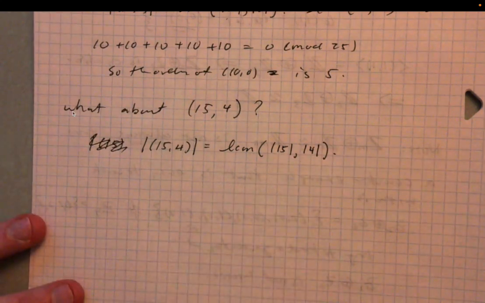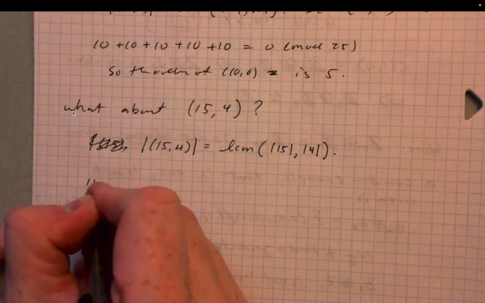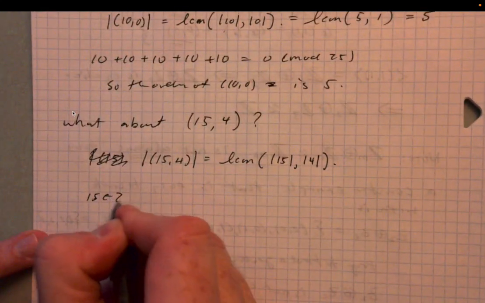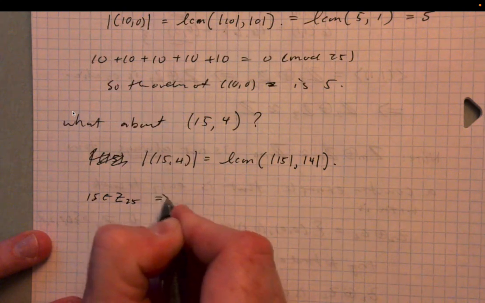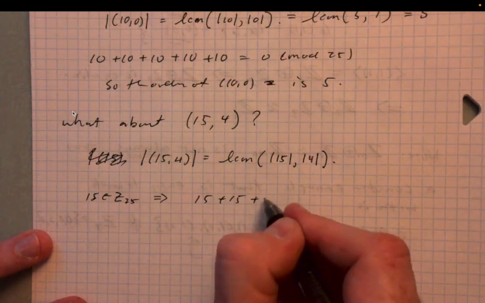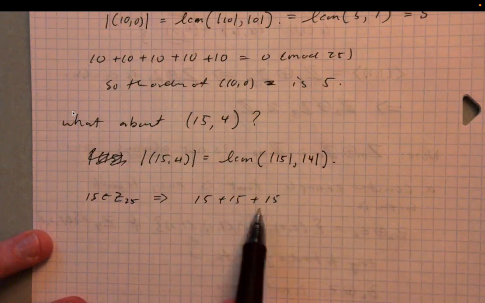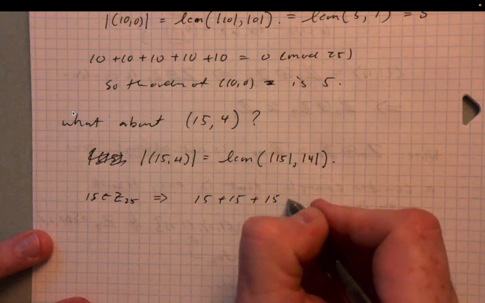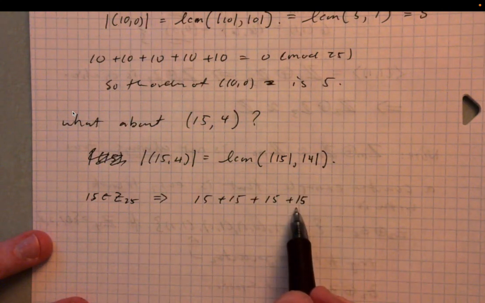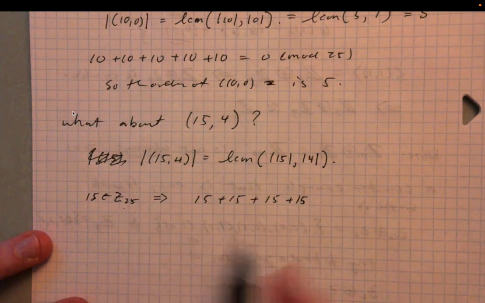All right, what is the order of 15? Let's figure that one out first. So remember, this is in Z25. So we've got 15 plus 15, that's 30. Plus 15 is 45. Plus 15 is 60. Still not 0 mod 25.